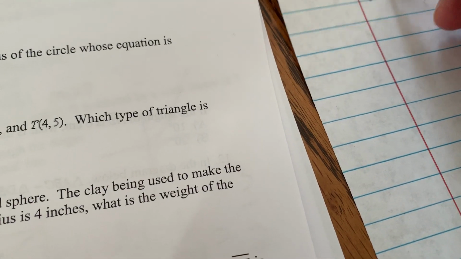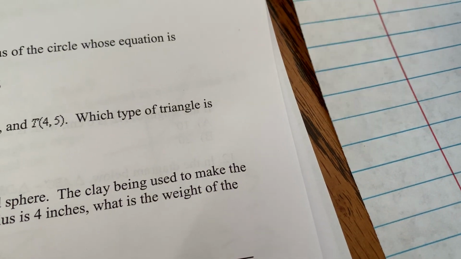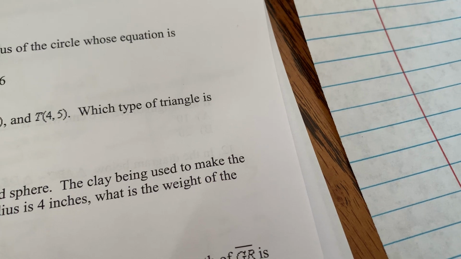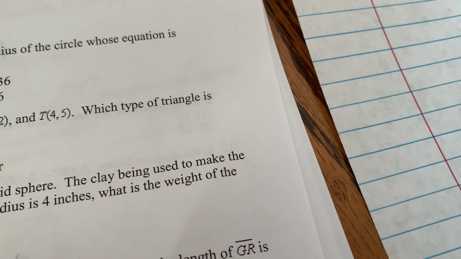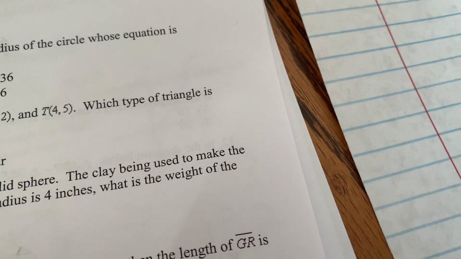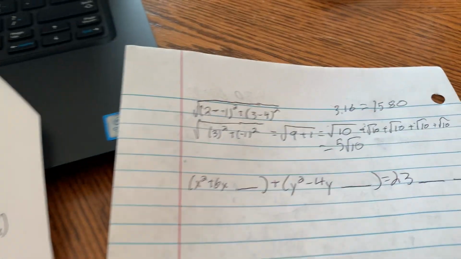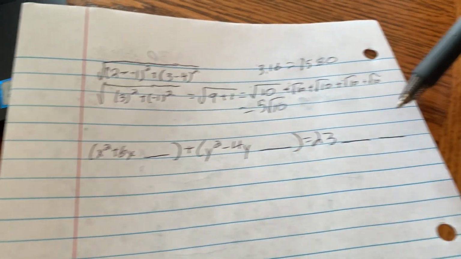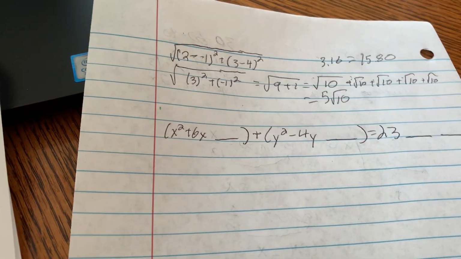So it's gonna give me, I'm gonna write it out and then show you, okay? It's gonna be x squared plus 6x blank. I'm just gonna group my x's and y's together. Y squared minus 4y blank equals 23. And the key now is, since I stuck a blank in here and a blank in here, I have to add 2 blanks over here.